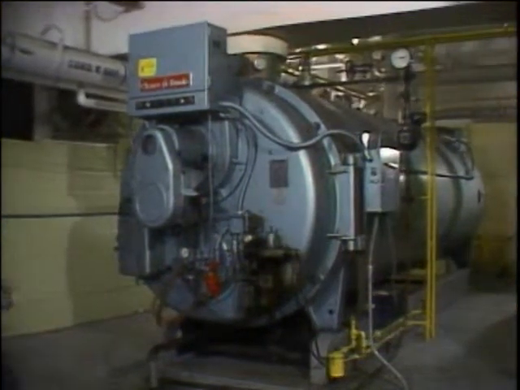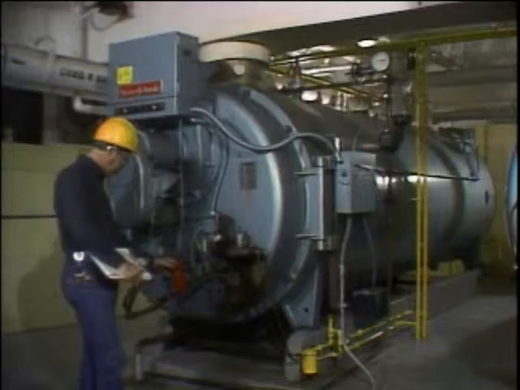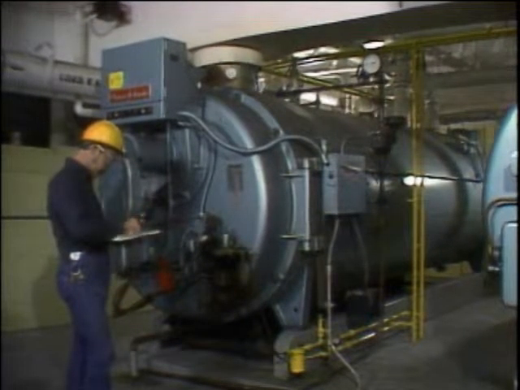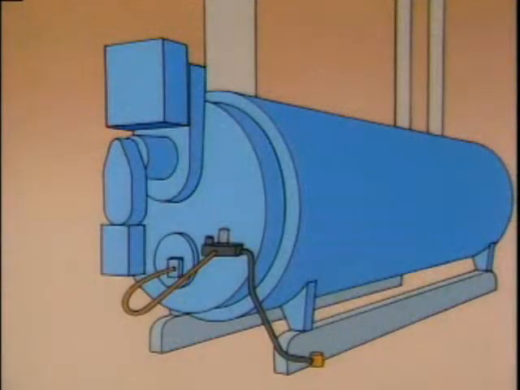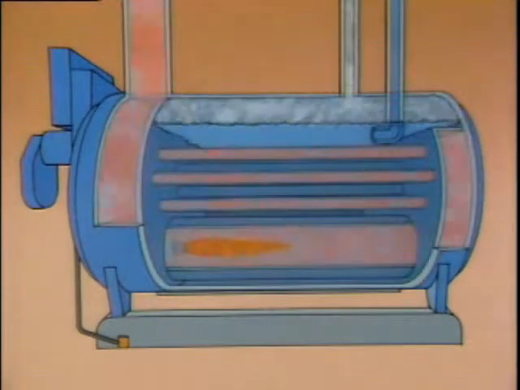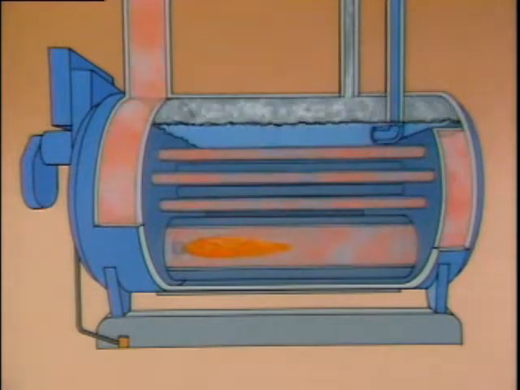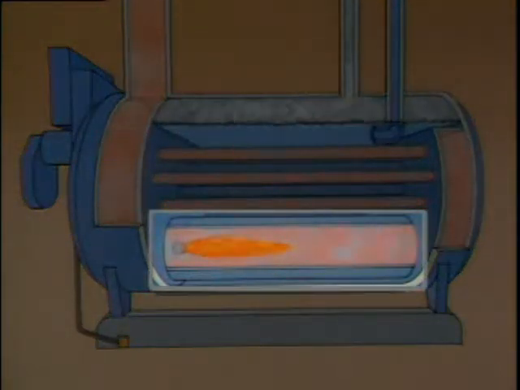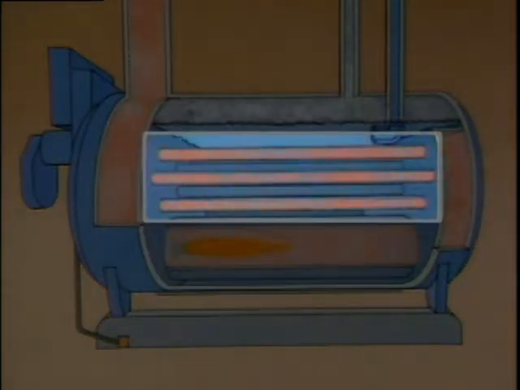Basically, fire tube boilers route hot combustion gases through metal tubes. The tubes run through a shell filled with water. Fire tube boilers vary in design, but most operate under similar principles. The combustion area for this one is here. A group of horizontal fire tubes routes combustion gases through the boiler.